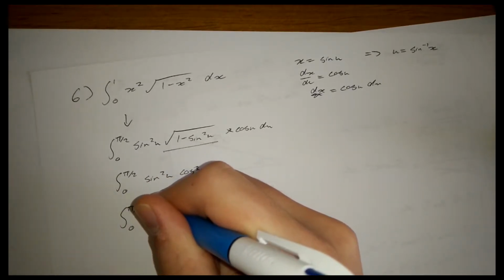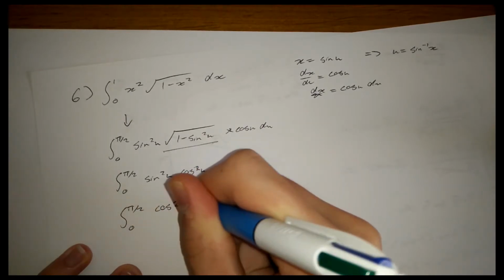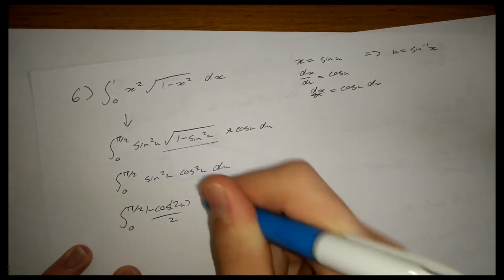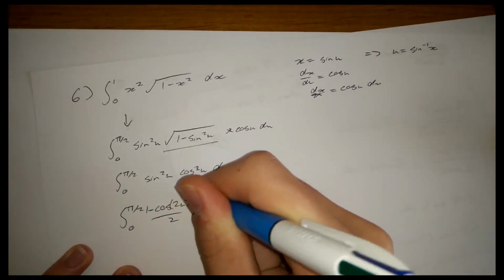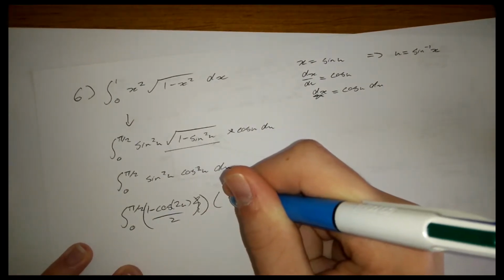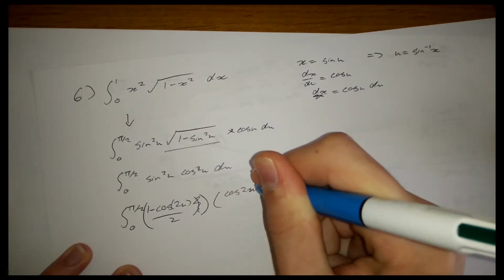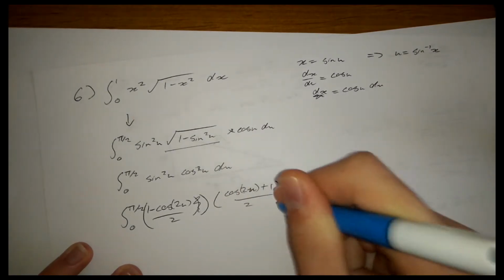Sine squared u is 1 minus cos 2u on 2. So we get some brackets there to neaten it up a bit, times cos squared u, which is cos 2u plus 1 on 2, right?